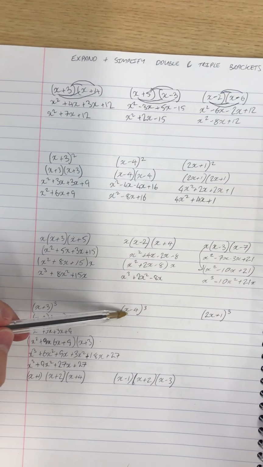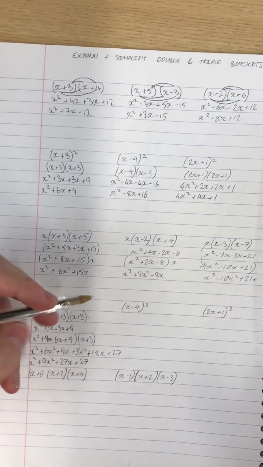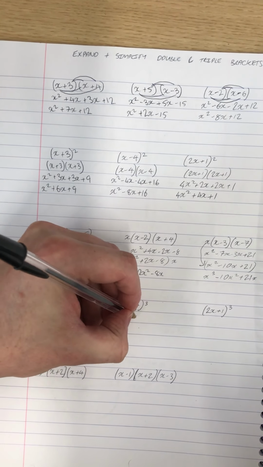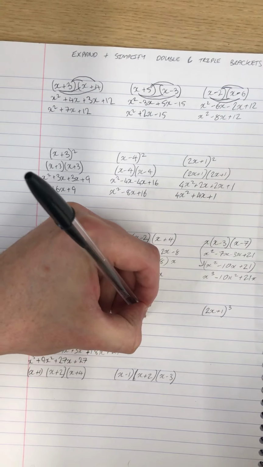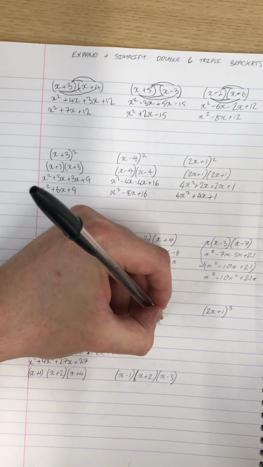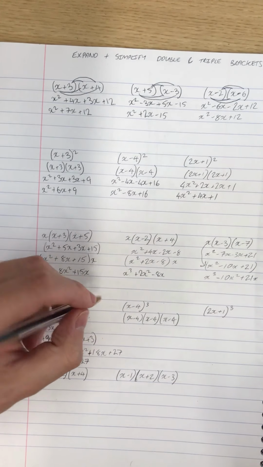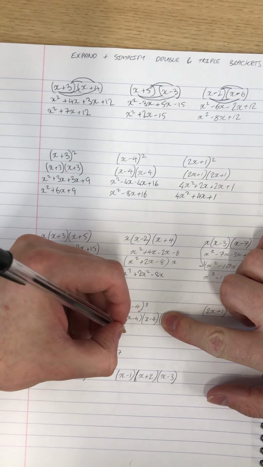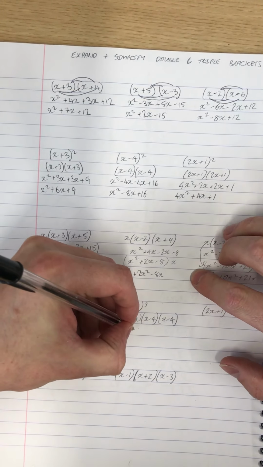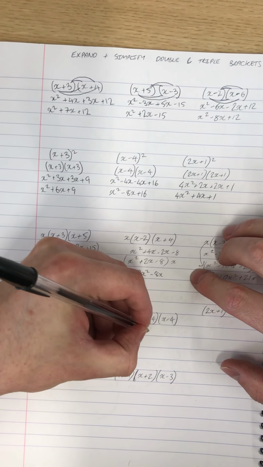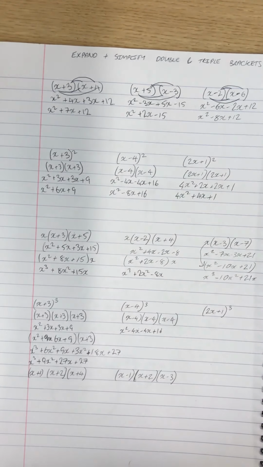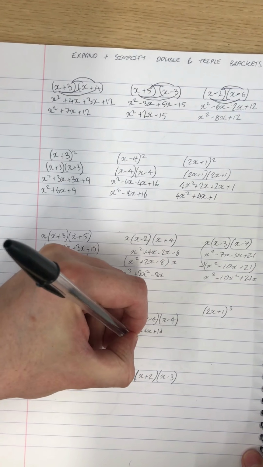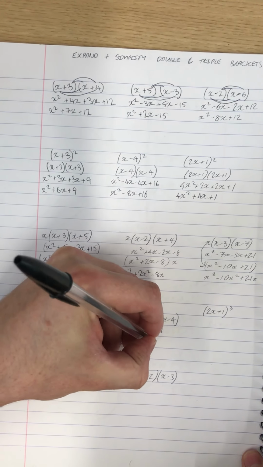And we'll squeeze in one more as well. I'll try to do this one as well. So we've got same principle again, x minus 4 brackets, x minus 4, and x minus 4. So start, again, hide this one, do the first ones here. So x squared minus 4x minus 4x plus 16. So simplify down to x squared minus 8x plus 16.